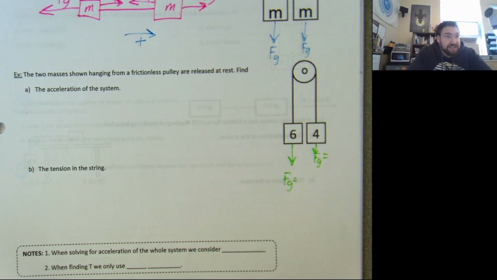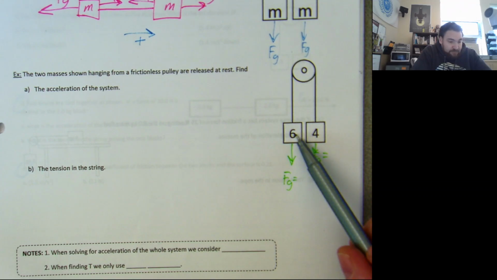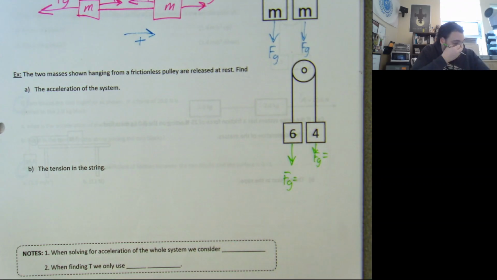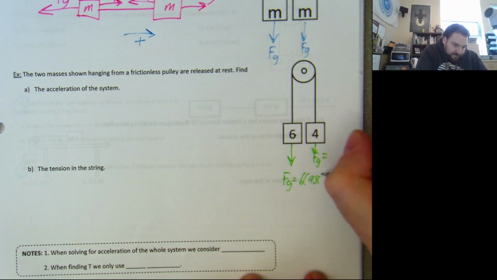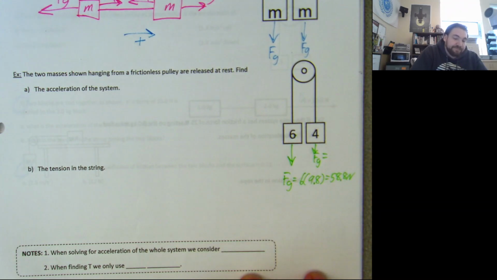And let's go actually plug in some values here. Fg was found by multiplying the mass times 9.81. So that's this. The mass of this block is 6. Actually, I'm just going to use 9.8 because that's what I did last time. 6 times 9.8 is equal to 58.8 newtons. And this guy is going to be 4 times 9.8. Fg for that guy is 39.2 newtons.